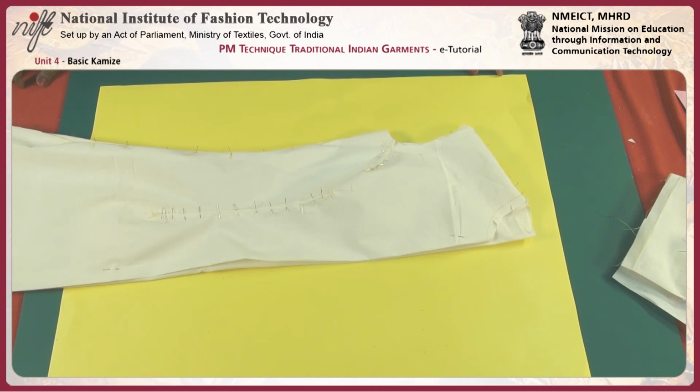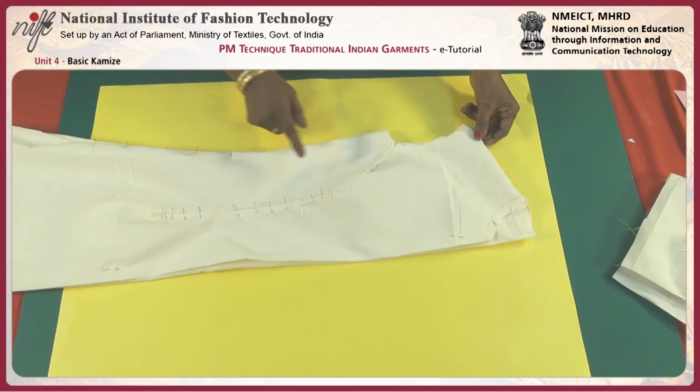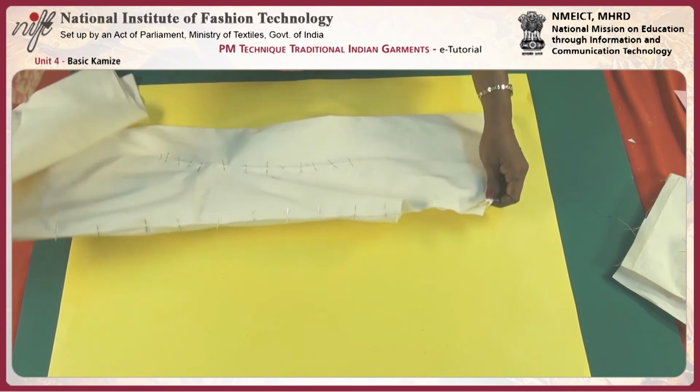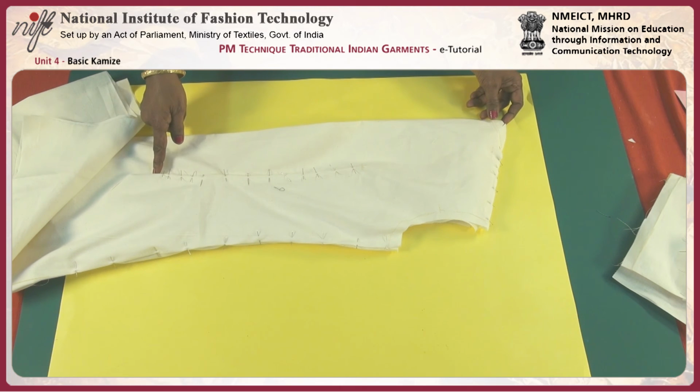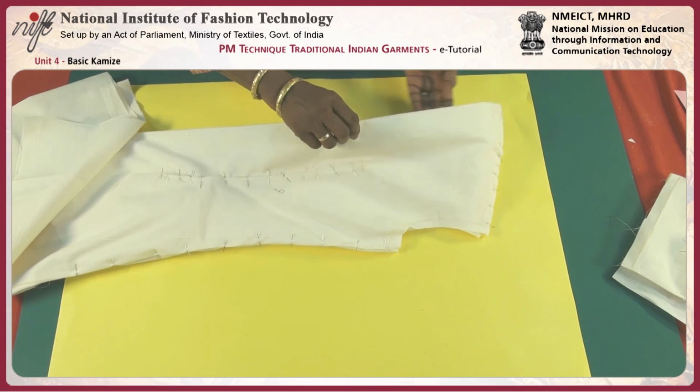After finishing the cutting of front and back kameez, we should start stitching or pinning the dots, armhole dot and the full dot at waistline, for the front separately and for the back. Back has only the full dot at the center back. Close the dot by pinning.